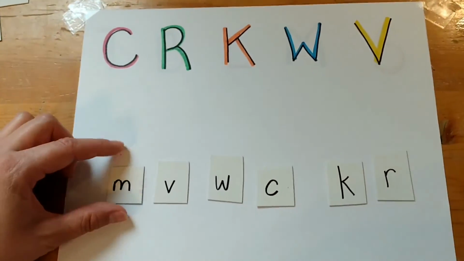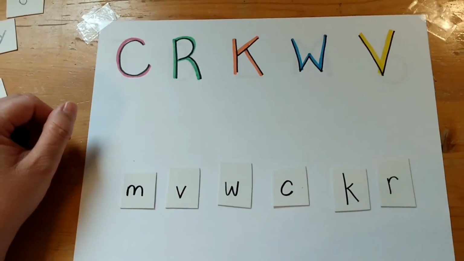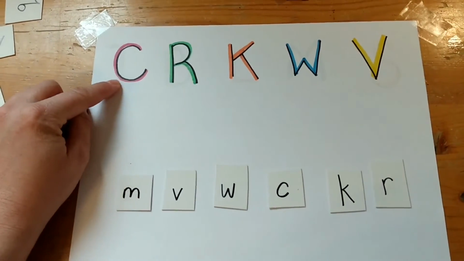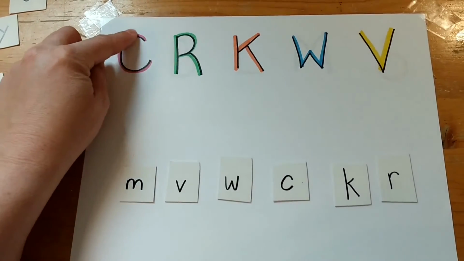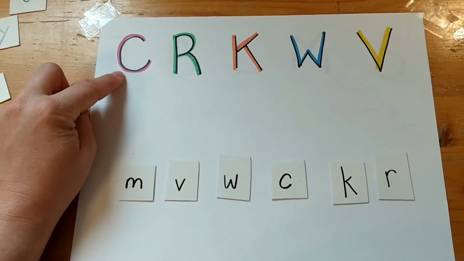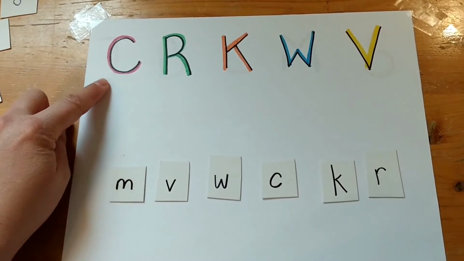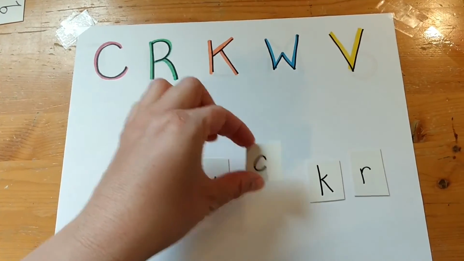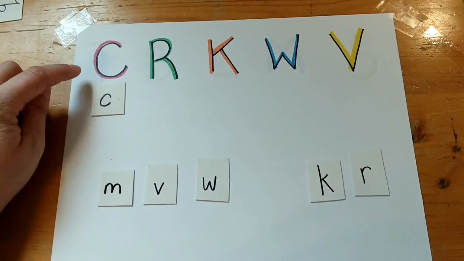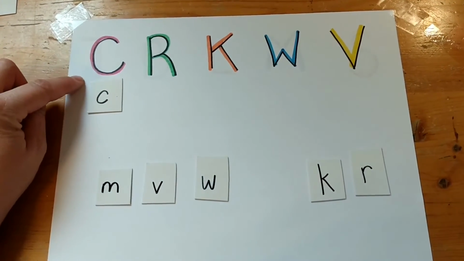Okay, here we are. Okay, so first let's start out with finding the uppercase C. That should be pretty easy because a lowercase c looks just like a mini version of an uppercase C. Let's look. Oh, that was easy. C is for cat. Cat.